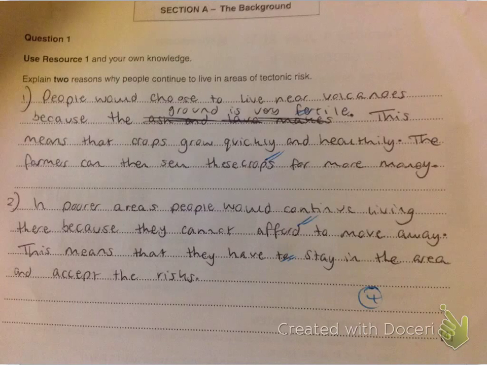I like how Aleri set her question out here. She's given the first reason, put a number 1 next to it, so as you're under no illusion that this is your first reason, and she's developed that point well. You can see that she's used "this means that" as a connector to show development in the question.